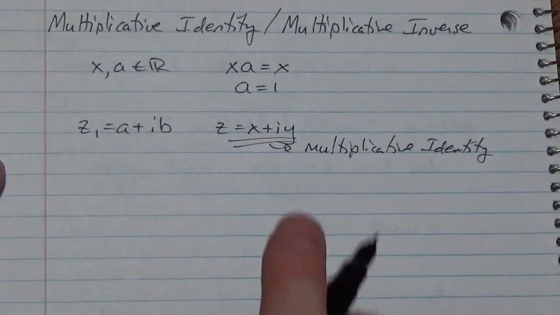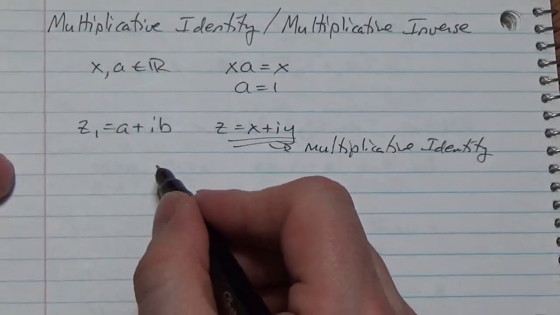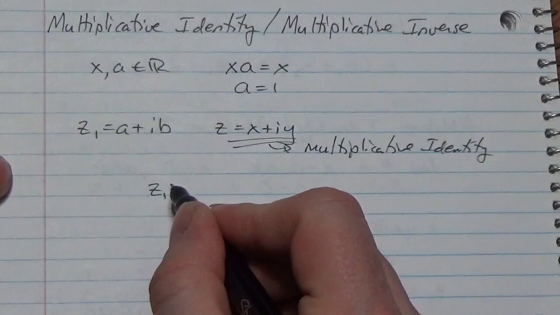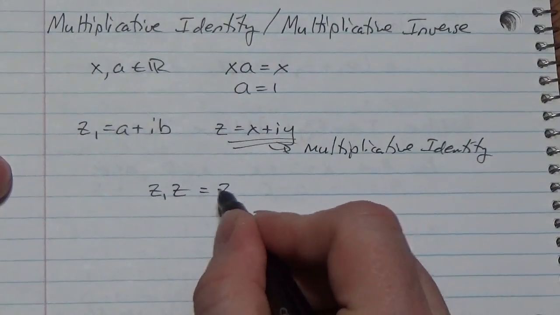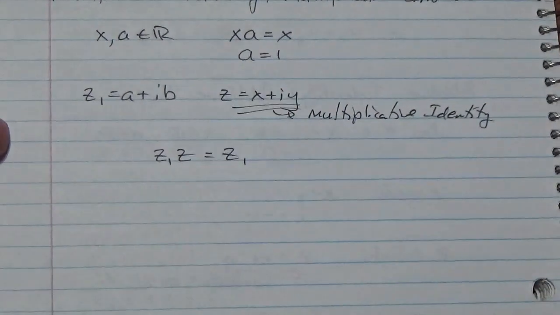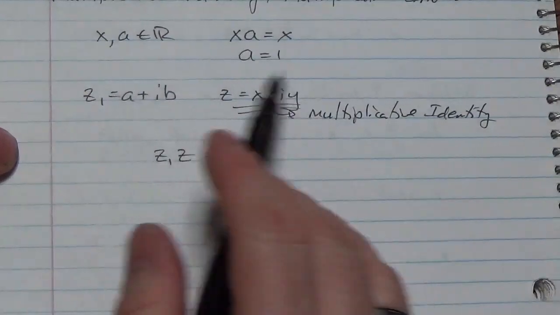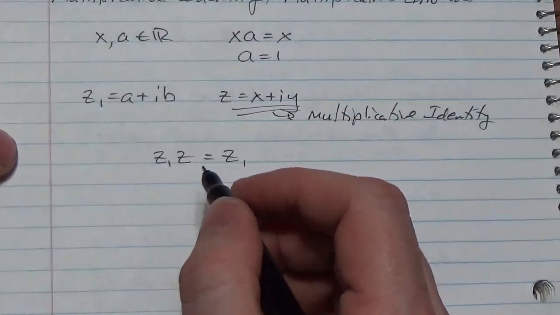Okay, so what I know is that if I multiply these two together, if I multiply z1 by z, I should be getting z1 as a result. Now, let's take a look at what happens here and see if we can figure out what's going on with just z here, the multiplicative identity.